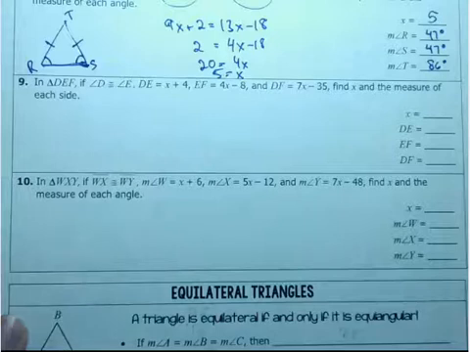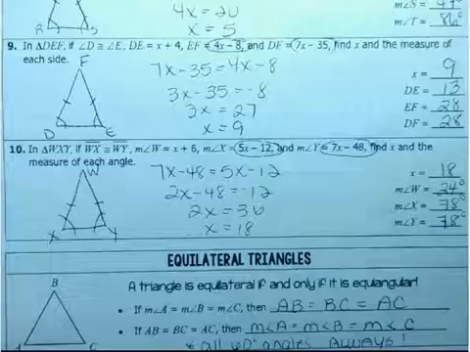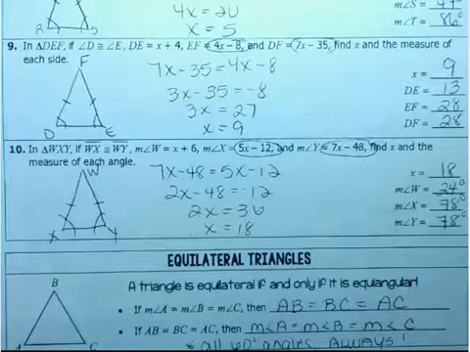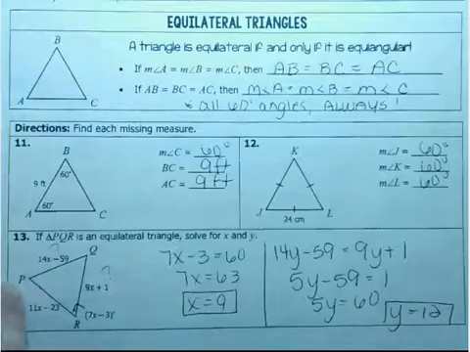Right, I would like for you to do numbers 9 and 10 on your own, and take your time to make sure that you get these done correctly, and then I'll put the answer up. Okay, so here are the answers for 9 and 10. Go ahead and pause that so that everyone has a chance to check.